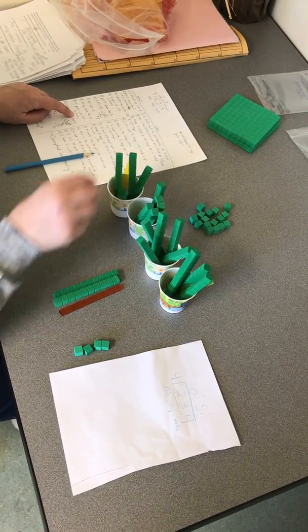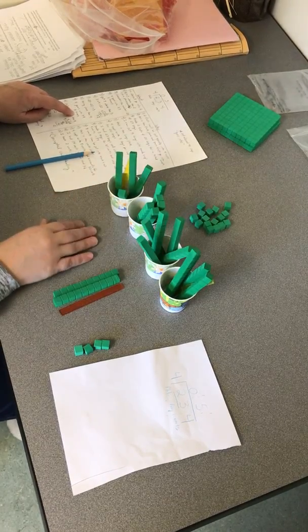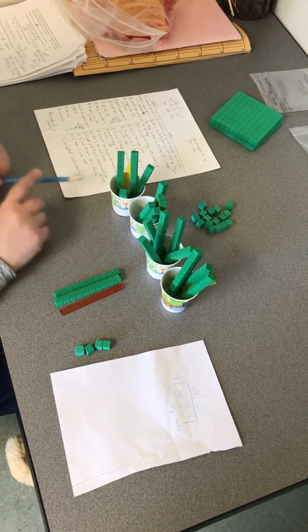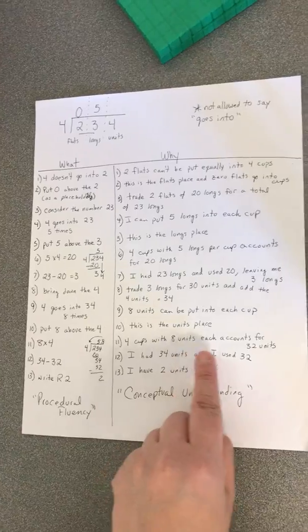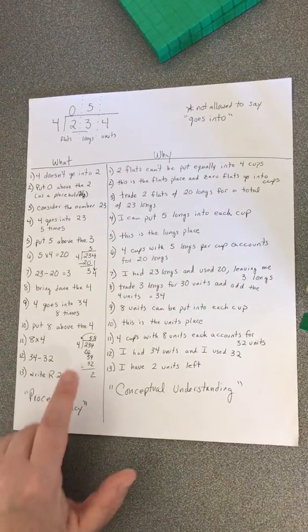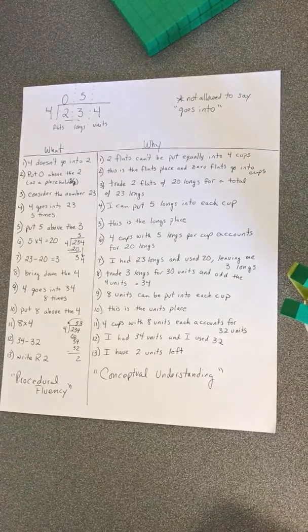And if they were a weak student, again, I would have them literally go one cup at a time. So then I finally put the 8 units in the cup. 8 times 4, because I have 4 cups with 8 units each. Multiply, subtract, I have 2 units left.